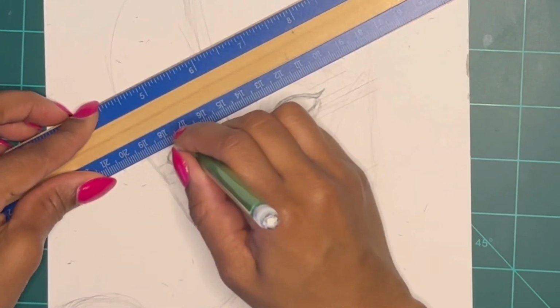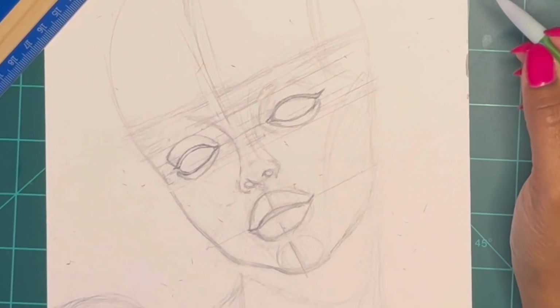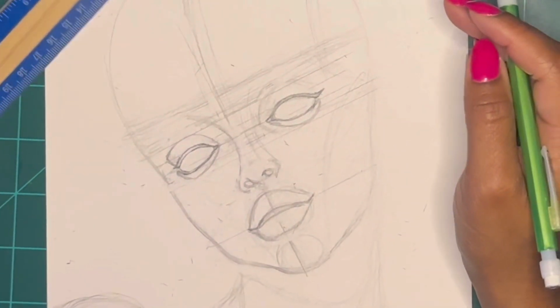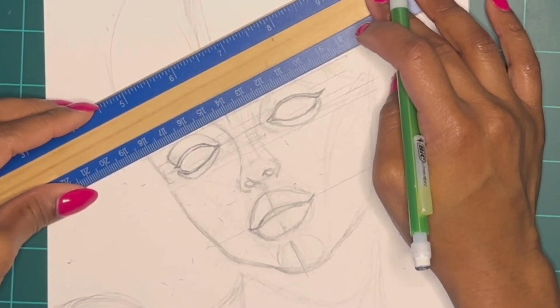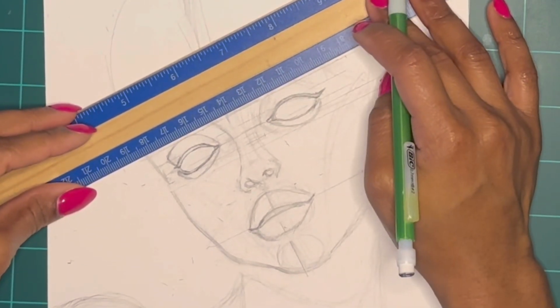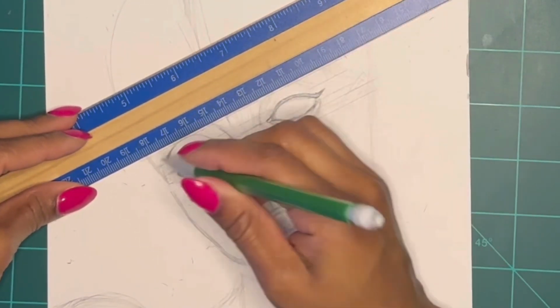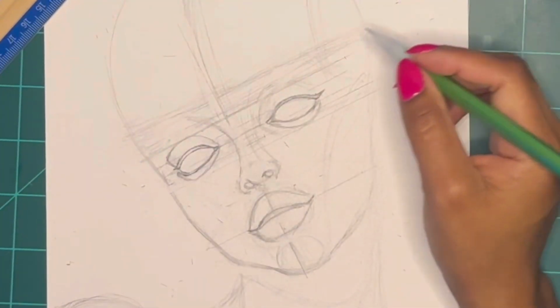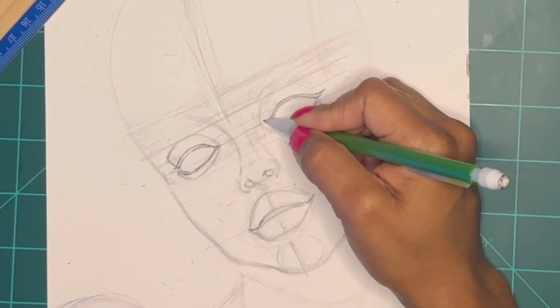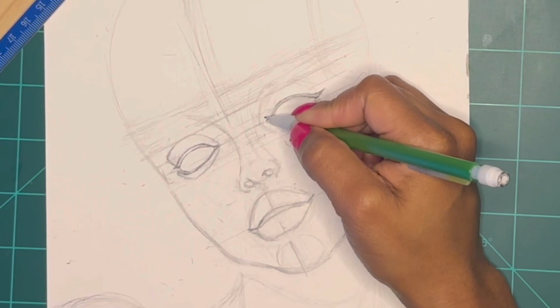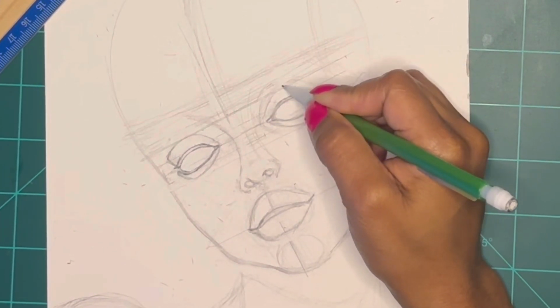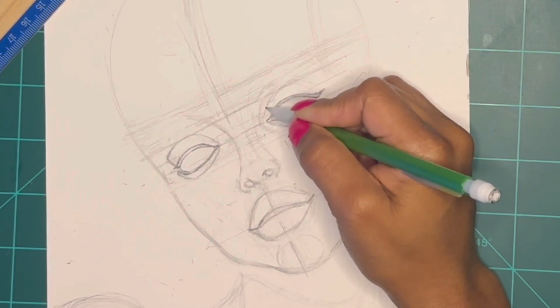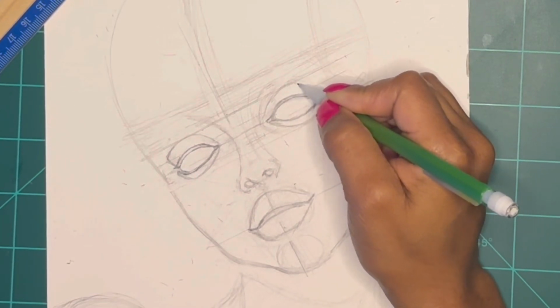Same with this. We're gonna measure where the eyelid stops. And then we're gonna try to figure out the shape of her eyelid, which I think looks very pointy.